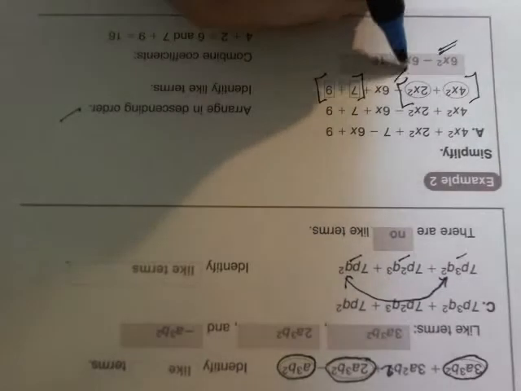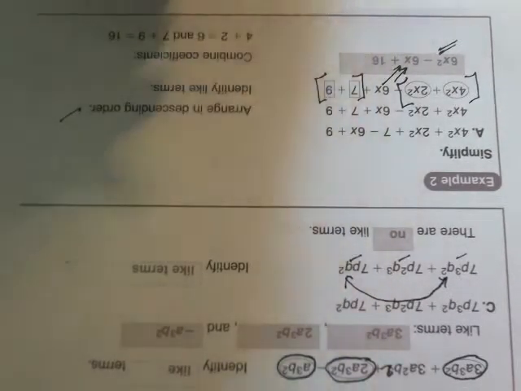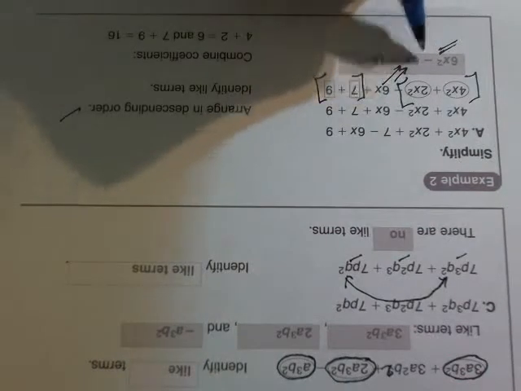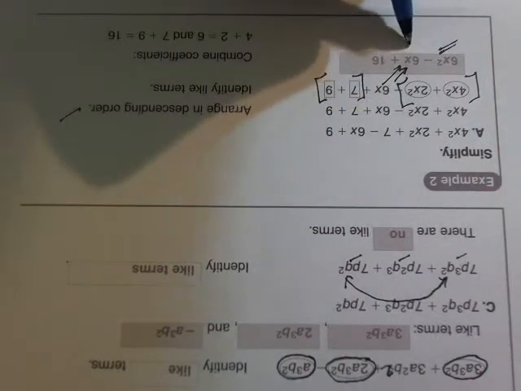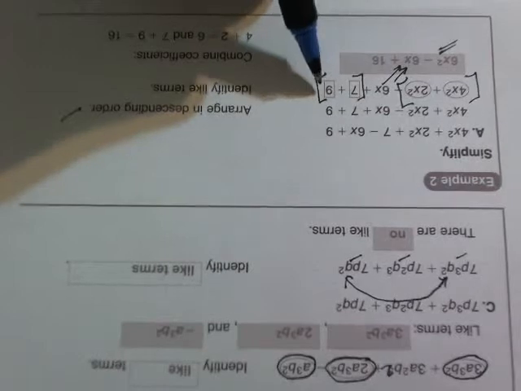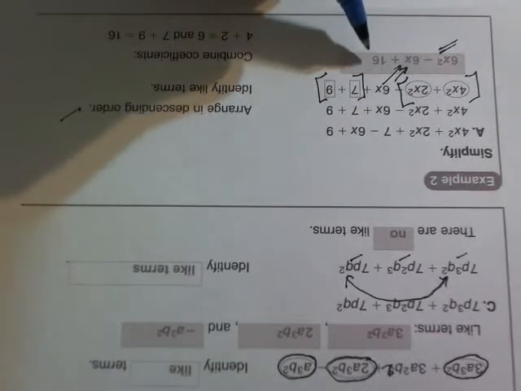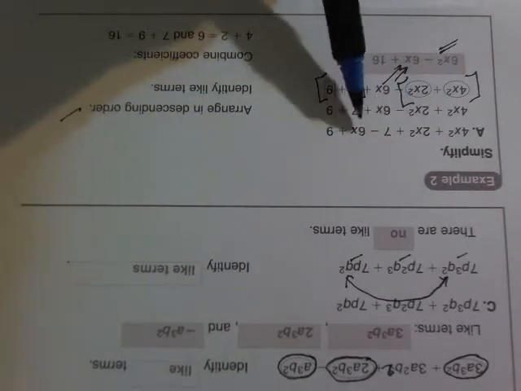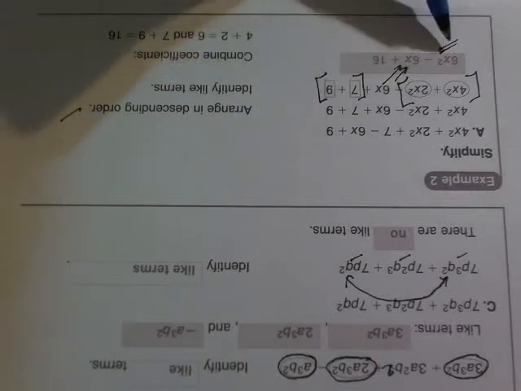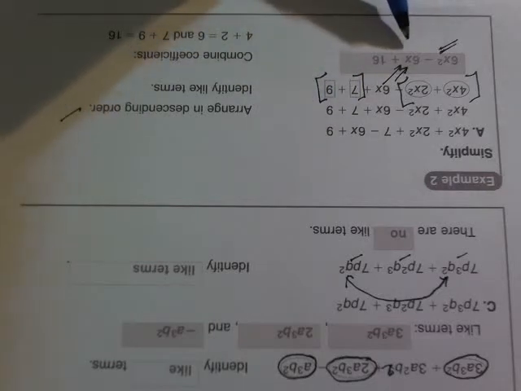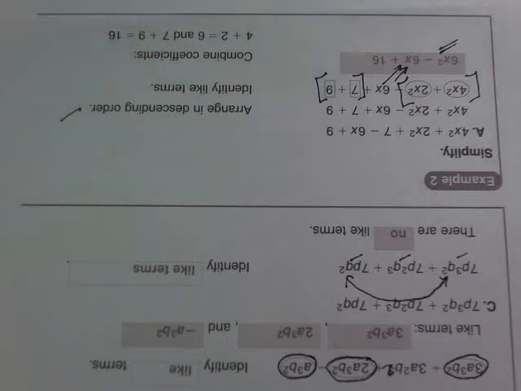Then it says minus 6x, and that just gets transferred down into part of my answer. And then here it says plus 7 plus 9. Well, 7 and 9, as we all know, goes together to make 16. So we write plus 16 at the end. So 4x squared plus 2x squared plus 7 minus 6x plus 9 combines to make 6x squared minus 6x plus 16.